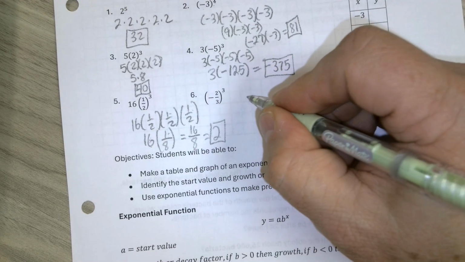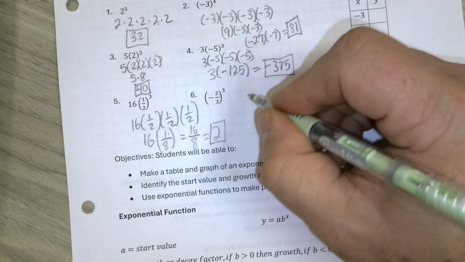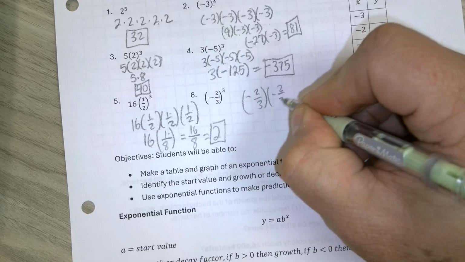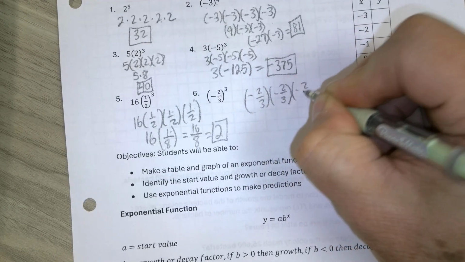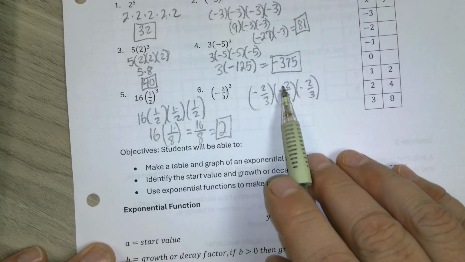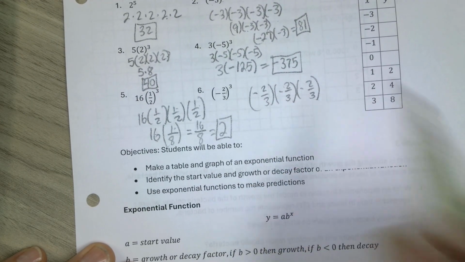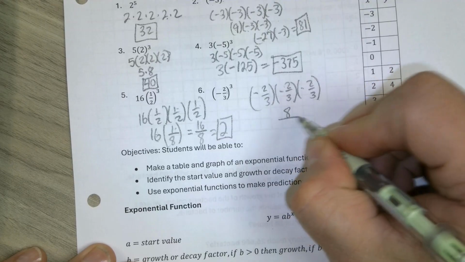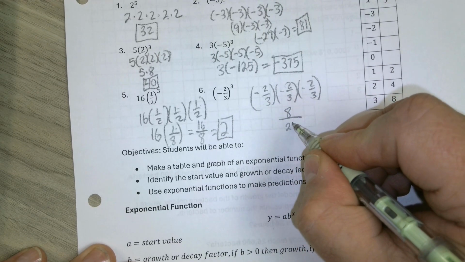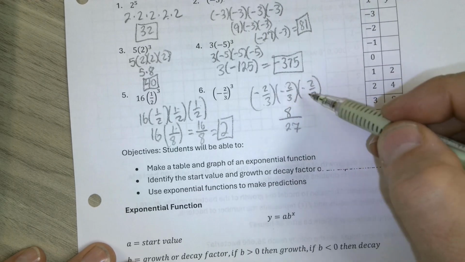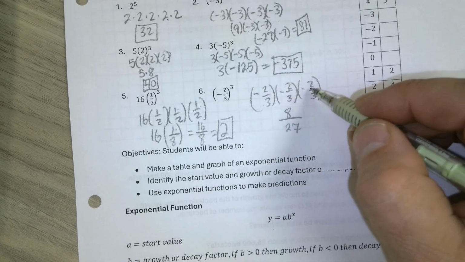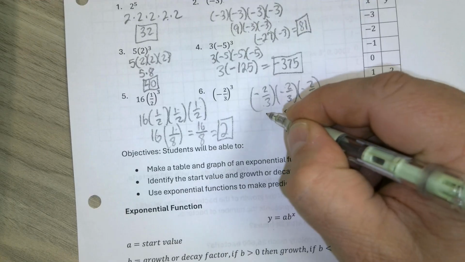And then for our last one, negative 2/3 to the 3rd power is negative 2/3 times negative 2/3 times negative 2/3. Once again, when we multiply fractions, we multiply all the tops. 2 times 2 times 2 is going to be 8, and 3 times 3 times 3 is going to be 27. Now the question is, is our answer positive or negative? When you have 3 negatives, 2 will cancel, and you'll have a negative left over.